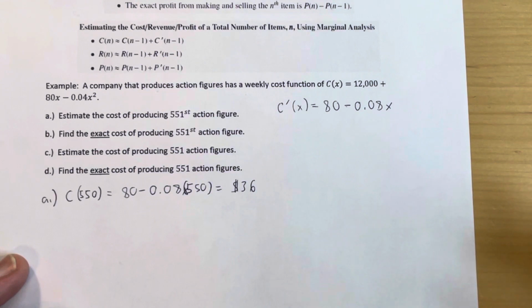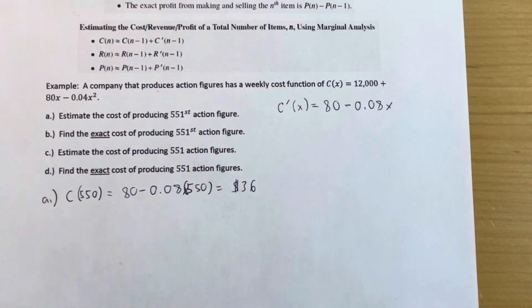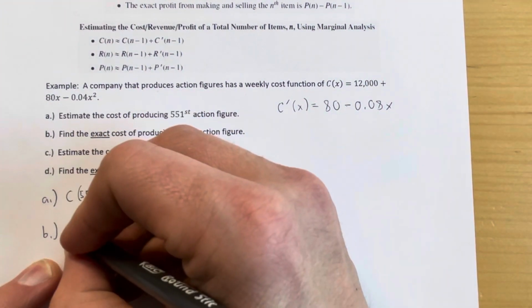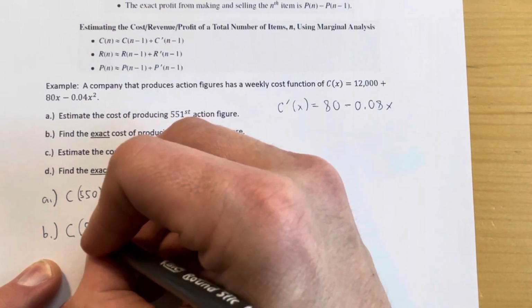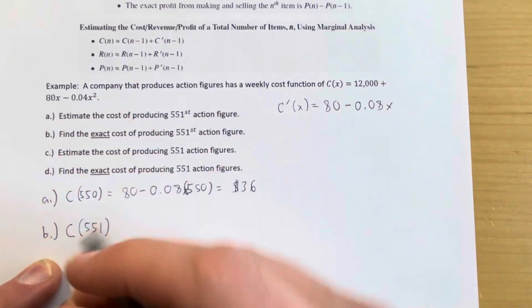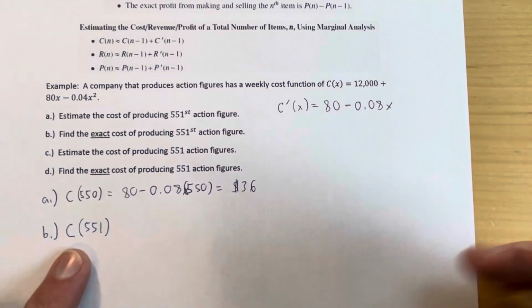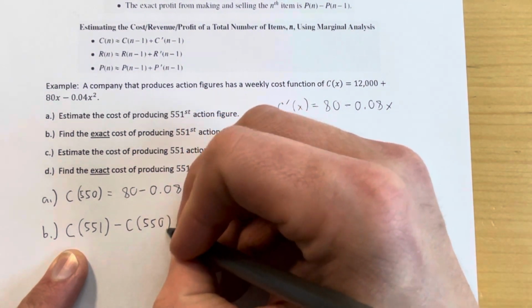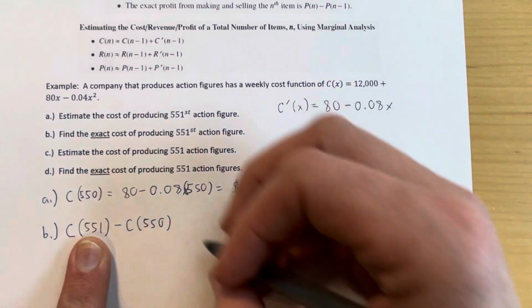It's pretty expensive, but this may or may not be realistic for this application. Just an estimate though. How do we find the actual cost? Well, that's the cost of producing 551 items altogether, minus the cost of those first 550, because that would leave you with just the 551st.